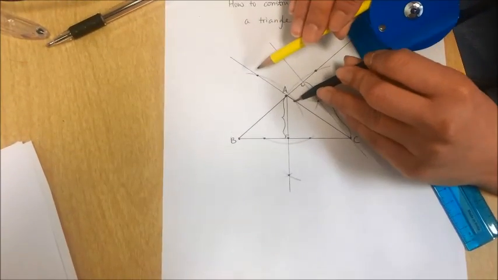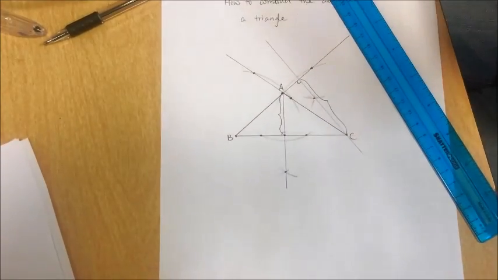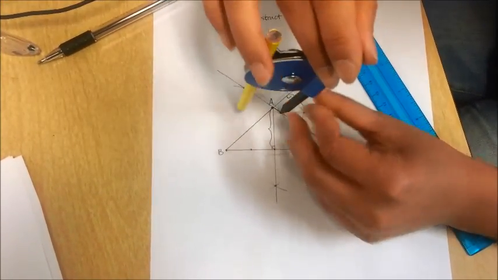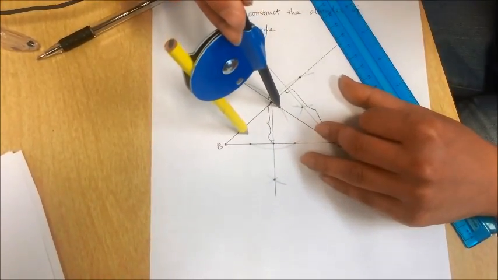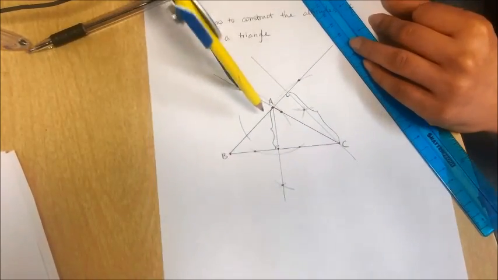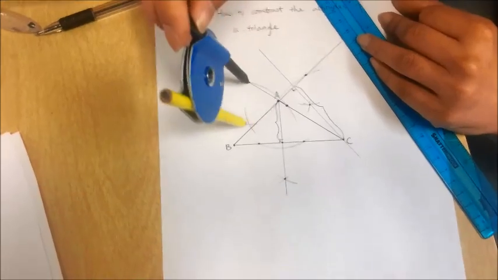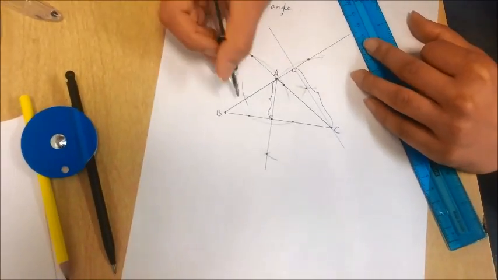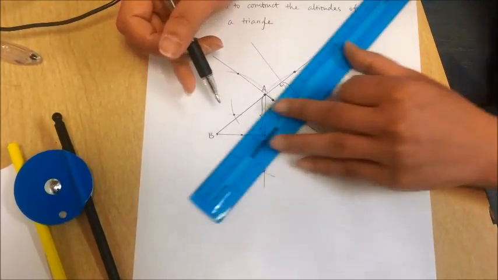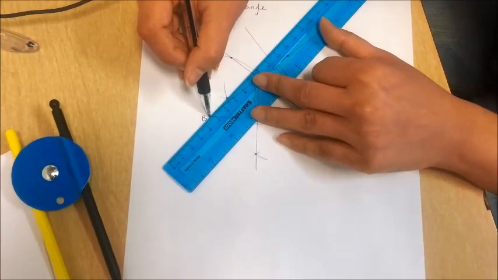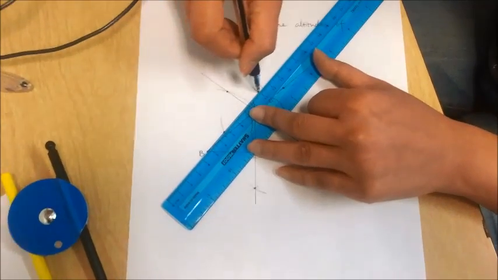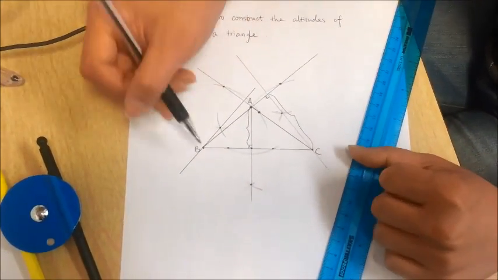Now use one endpoint as the center of the circle and a random radius that is at least half of your line segment. Use the other endpoint as the other center and draw another arc. This intersecting point is on the perpendicular bisector, and the vertex over here is definitely on the perpendicular bisector, so we can use that as our second point.